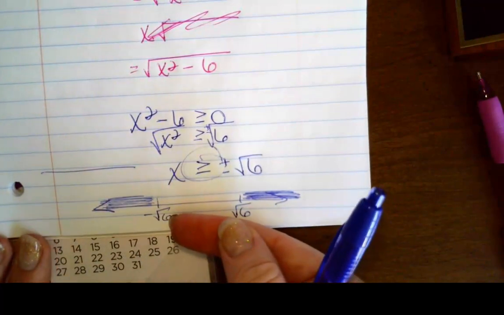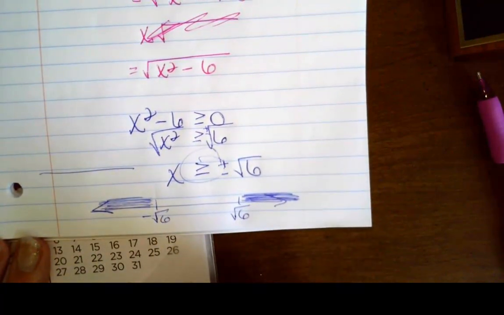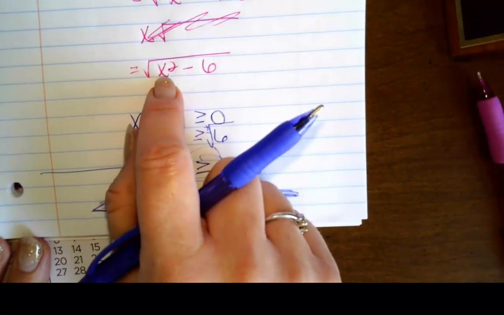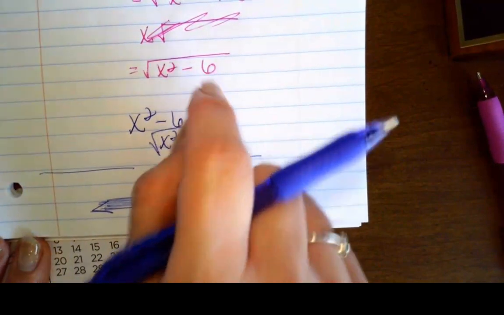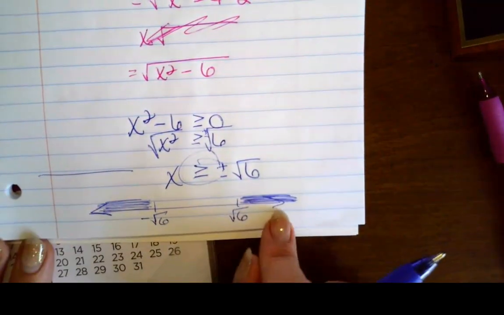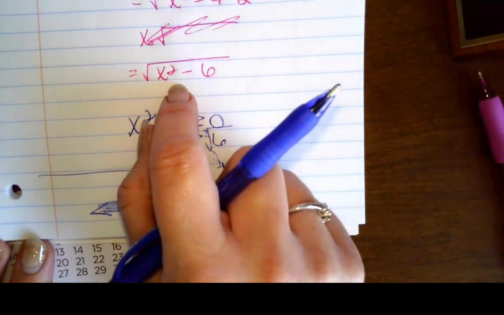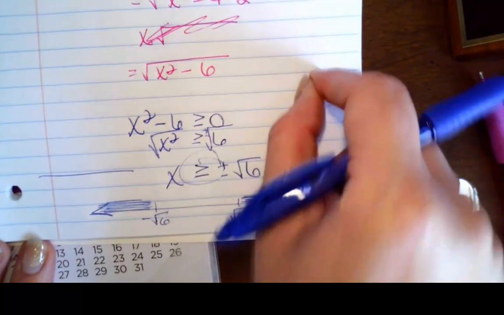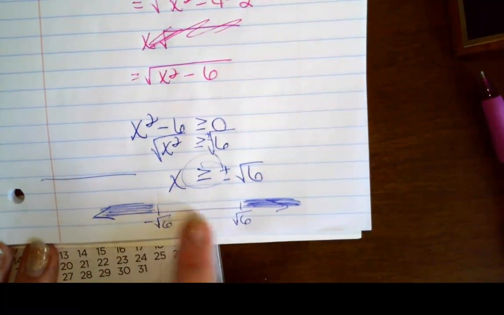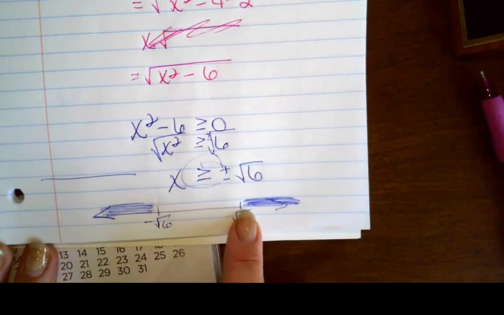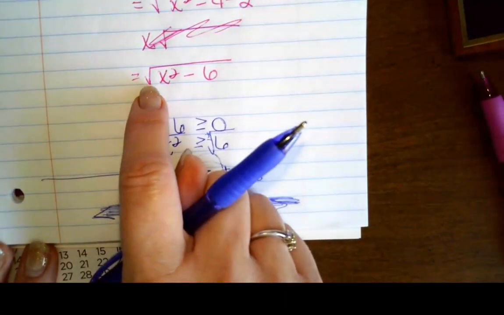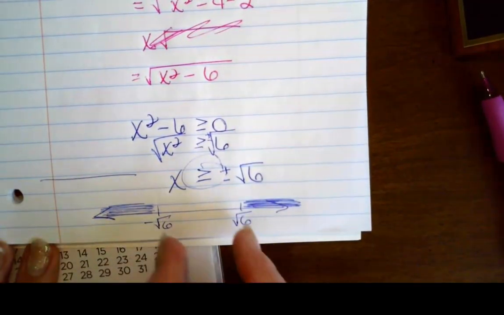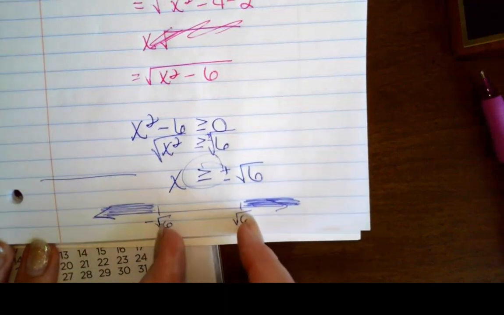So what's a great point to the left of negative root 6? Let's grab negative 5. Can this work? What is 5 squared? It's 25. 25 minus 6 is 19, which is positive. It's fine. So grab a point over here. Let's grab 10. 10 squared minus 6 is 100 minus 6, which is 94, which is positive. So we're good. So what's a nice friendly number inside of here? Let's try 0. 0 squared is 0, minus 6 is negative 6. You just generated a negative. So everything between these two is off limits.